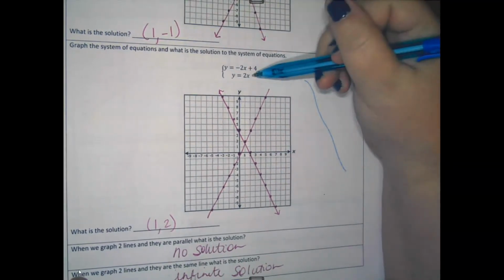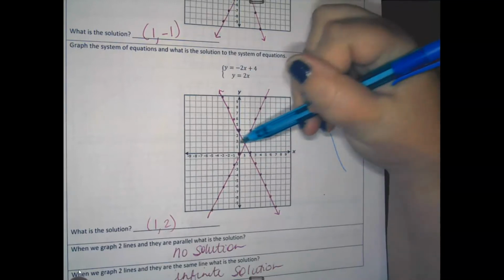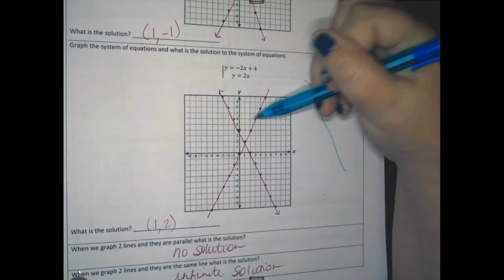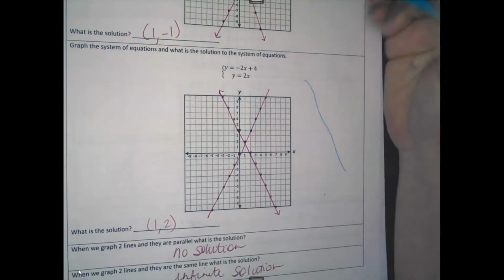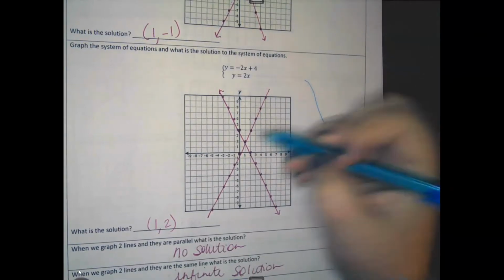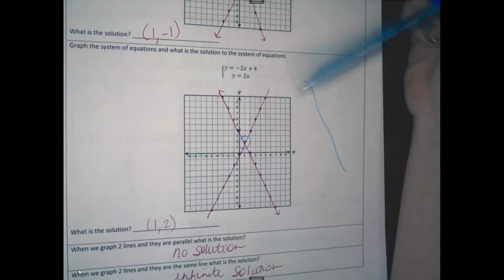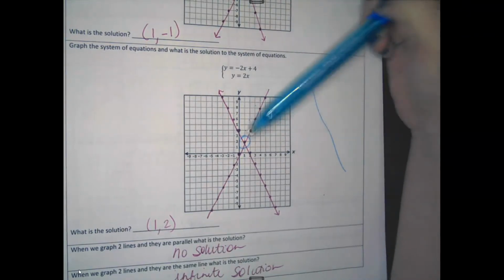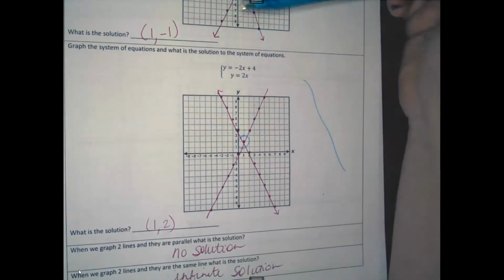And then this one I'm going to start at +0 because that's my y-intercept. I'm going to go up 2 over 1, up 2 over 1, up 2 over 1. The reverse is down 2 to the left 1, and so forth. My solution is where they intersect at 1, 2. Your systems of equations tomorrow, graphing these and giving me the answer, is worth more points than the other questions. So please be sure you do them. I hate for you to lose points just because you didn't do them.